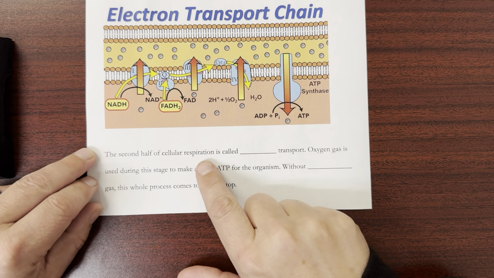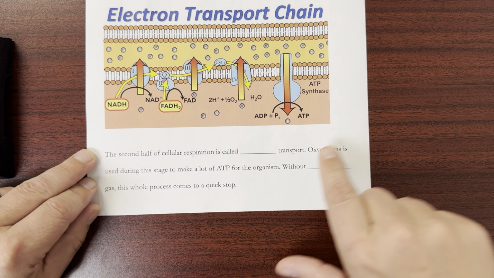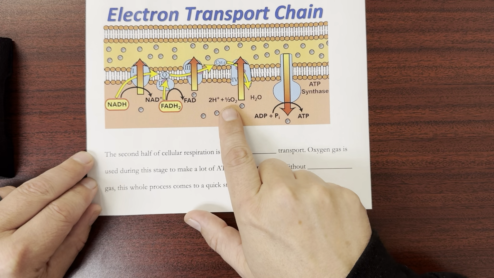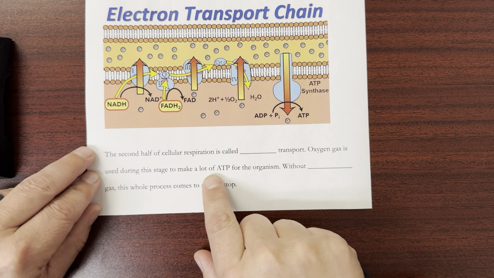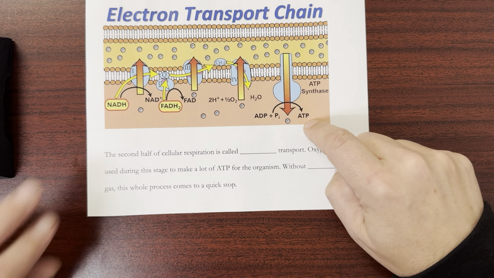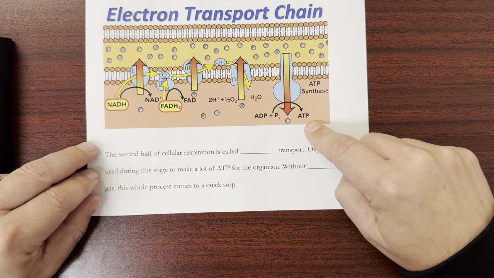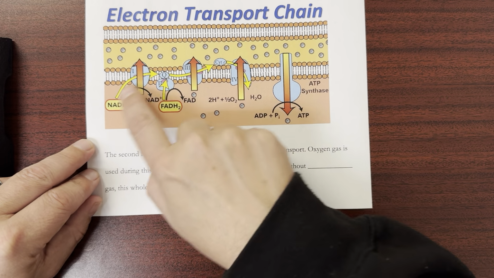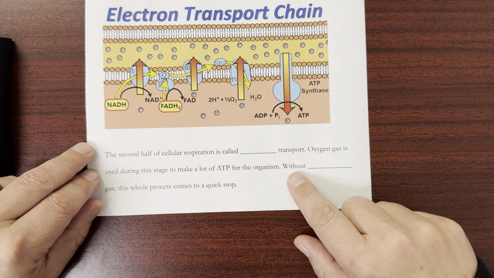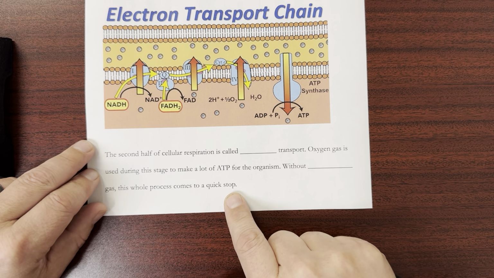The second half of cell respiration is called electron transport. Oxygen gas, which we see here, is used during this stage to make a lot of ATP for the organism. Remember, we need ATP to do any kind of movement or activity. So we're using this oxygen gas in this process to allow for ATP to be made. Without oxygen gas, this whole process comes to a quick stop.